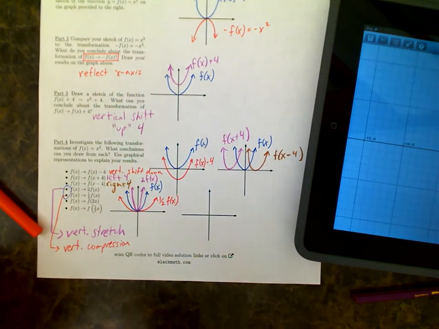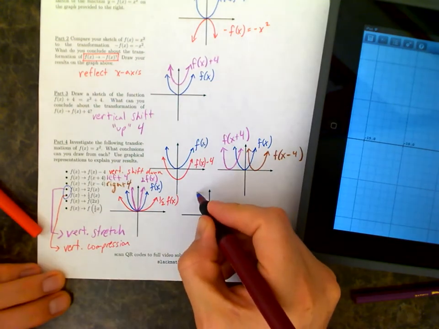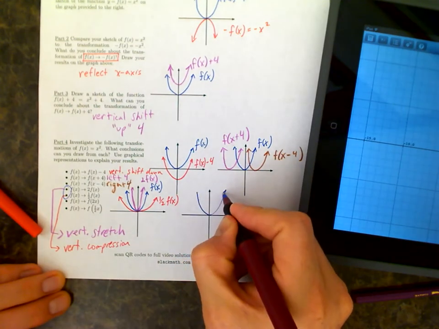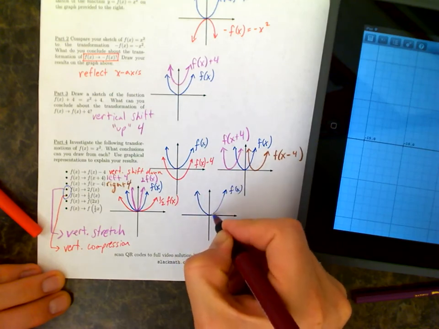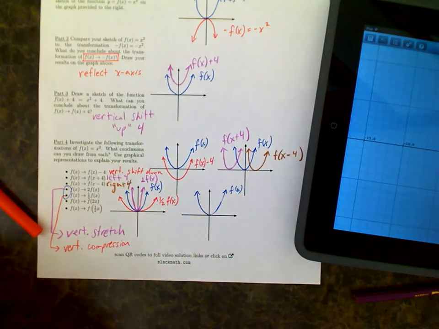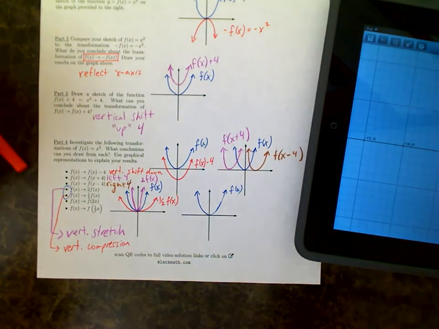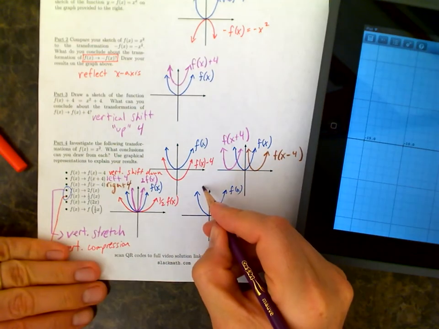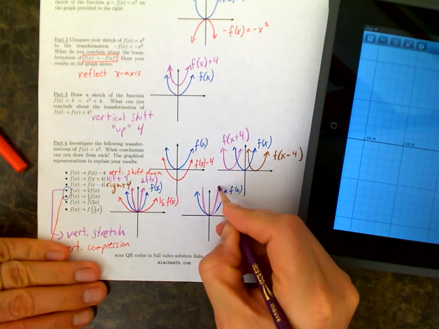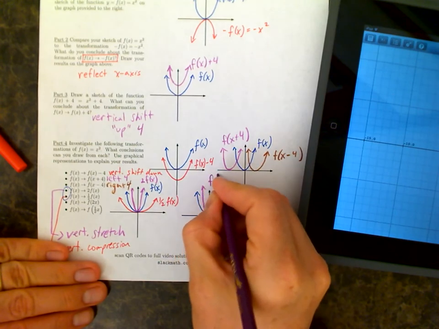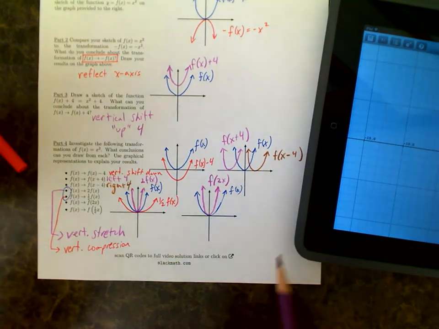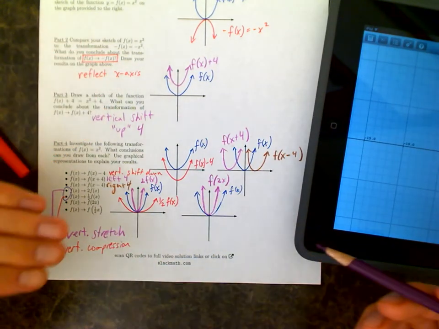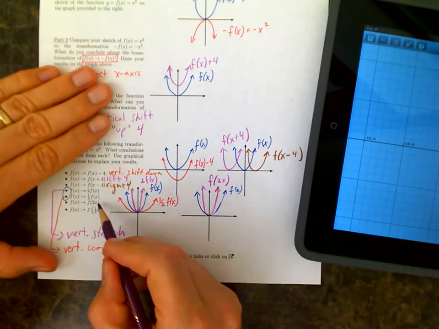So f of 2x, here's f of x, our parabola. Just get that in there, f of 2x, and then you've got f of 2x, which is a vertical compression. I'm sorry, a horizontal compression.